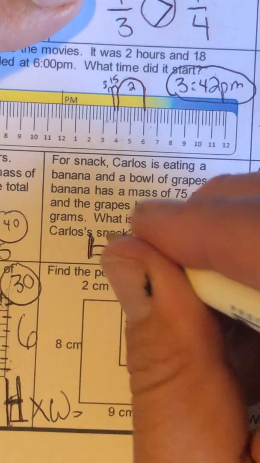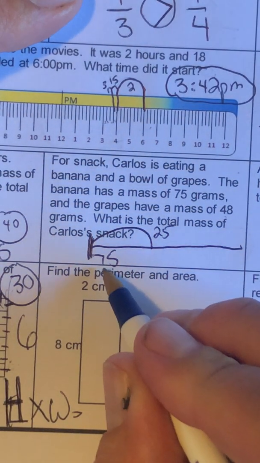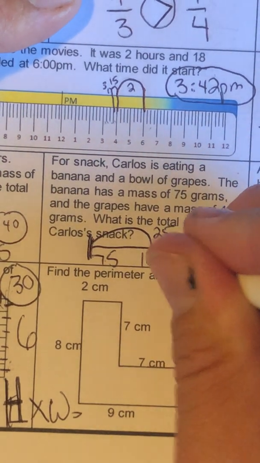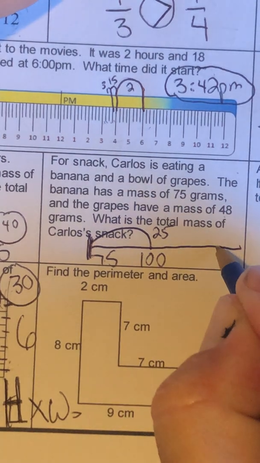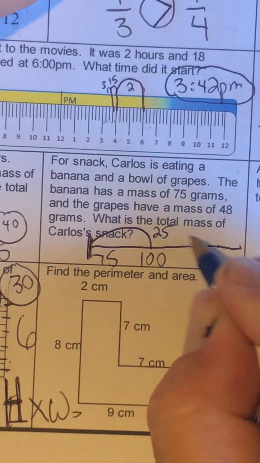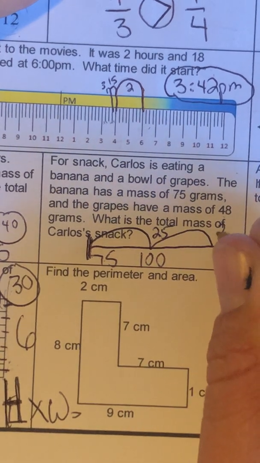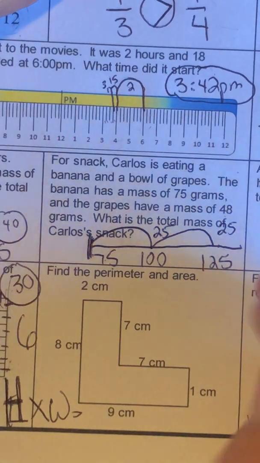So we're at 75. Let's go ahead and add 25. Why did I add 25? Because 75 and 25 are friendly compatible numbers, and that takes you to 100. Now, if I add another 25, 25 and 25 is 50, which is really close. So I'm going to go ahead and do that. I'm going to add another 25. That takes me to 125.